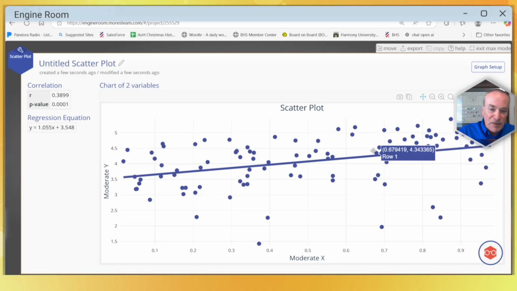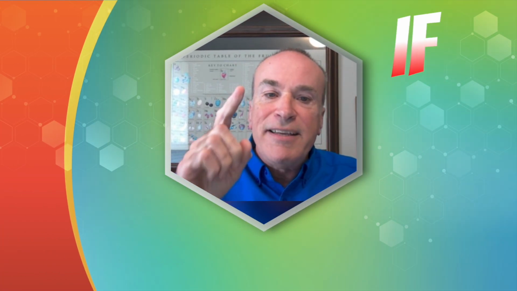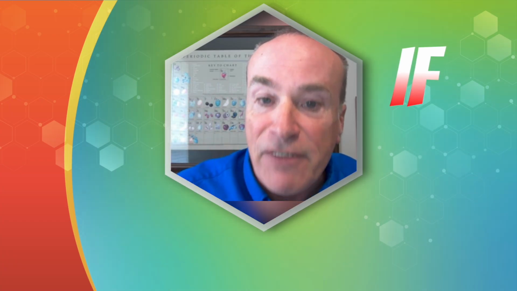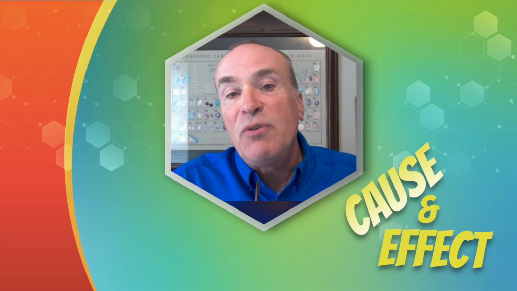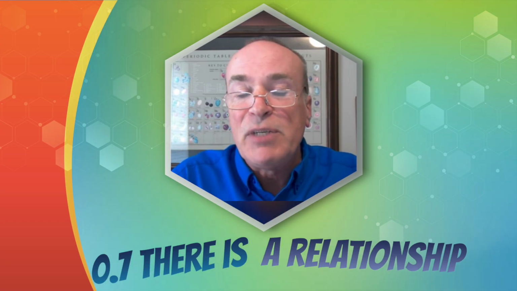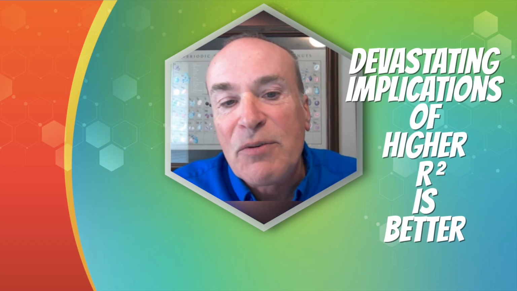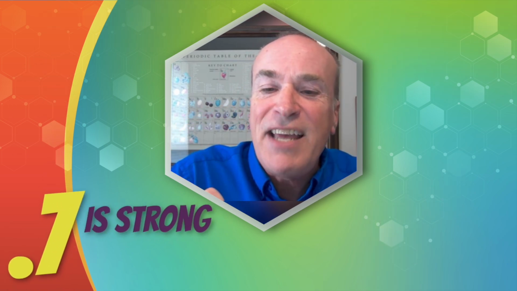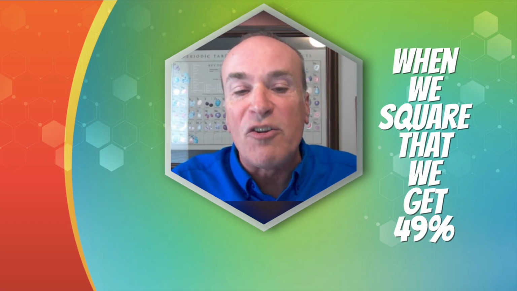You can see the correlation coefficient up at the top, 0.39. So this is just the start of it. Obviously, as that correlation coefficient increases, things get a little more clear. Now, if, and that is a big if, there is cause and effect, then that strong correlation, 0.7, shows a relationship there. Here's where the devastating implications of higher R squared is better rears its ugly head. If I square these correlation coefficients, I get R squared. If a correlation coefficient of 0.7 is strong, when we square that, we get 0.49, or 49% R squared.